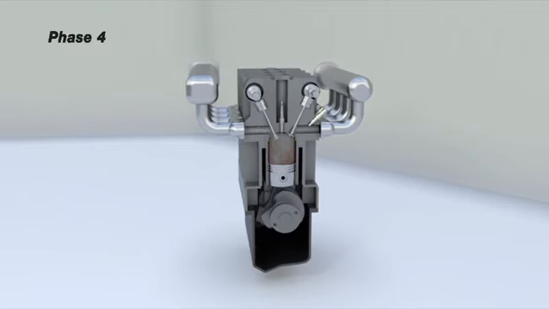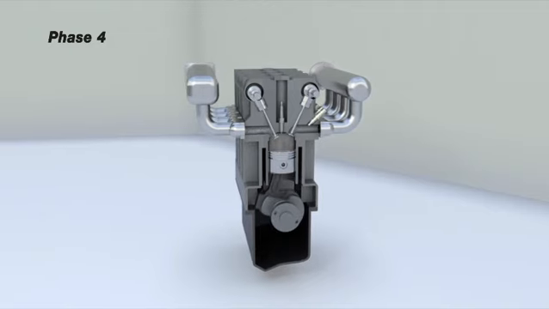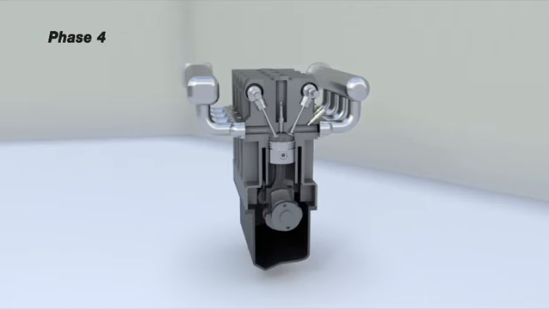Phase 4. The piston is at the bottom, and the entire chamber is filled with combustion products. So, the piston must move up to displace gases into the exhaust manifold. The valves on the exhaust manifold side should open at this moment. When the piston is at the top, the first phase begins again, repeating the cycle.